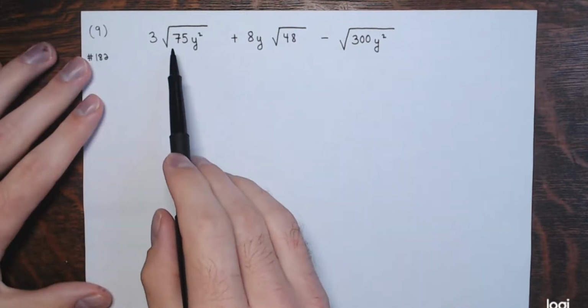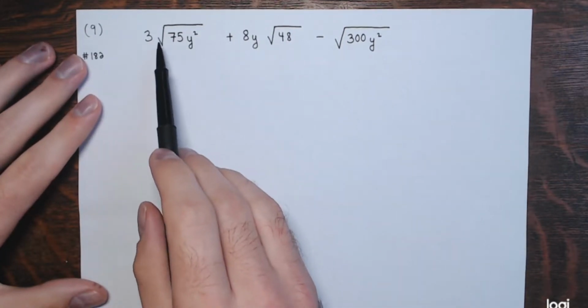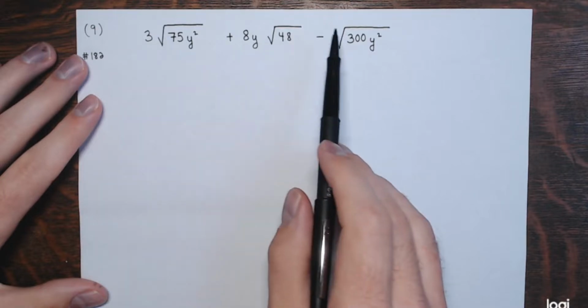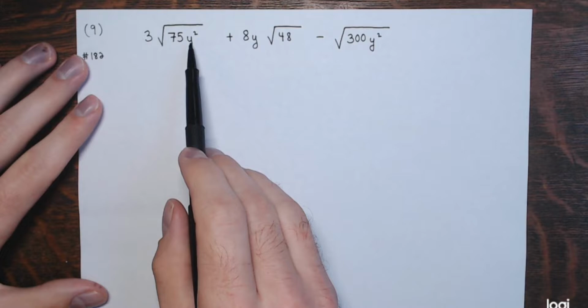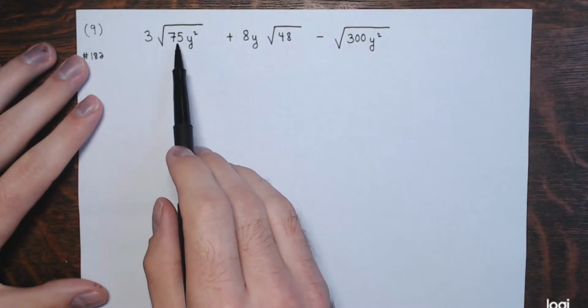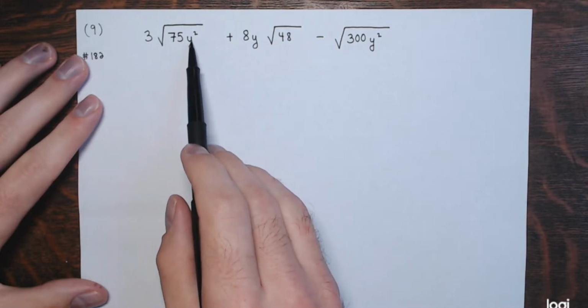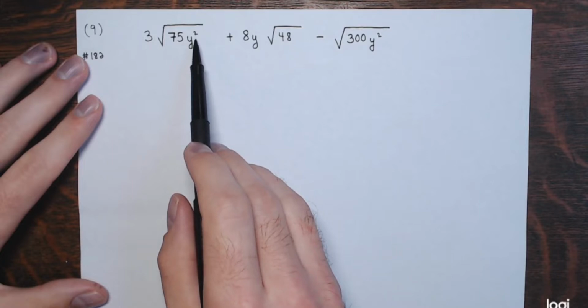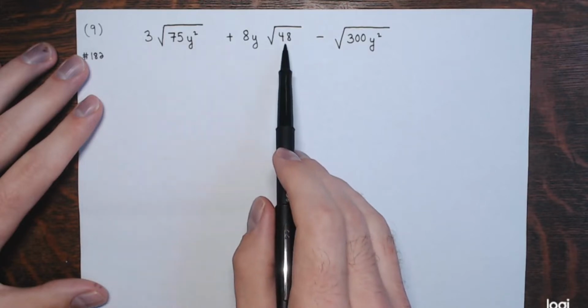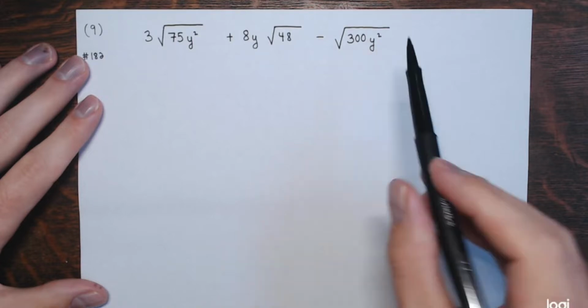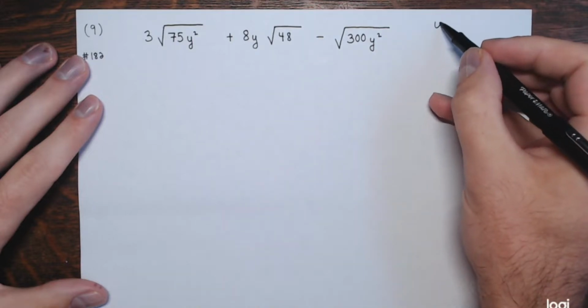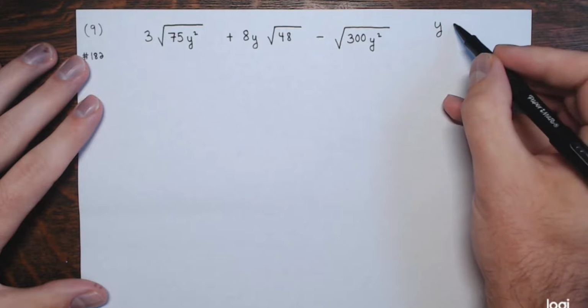Once again, though, even roots, square roots. So I don't want the radicands to be negative. So I got 75y squared. Well, that'll never be negative because y is to the 2nd power. This radicand 48 is always 48, right? So that's not negative ever. And then same thing here, 300y squared. That's not negative either. So no matter what I plug in for y, we're good. Right? So y can be any real number.